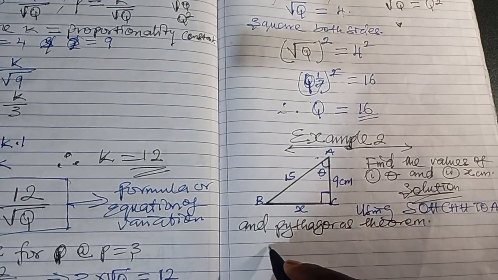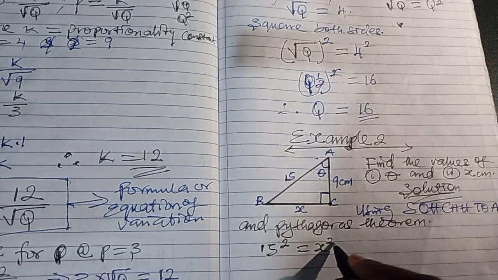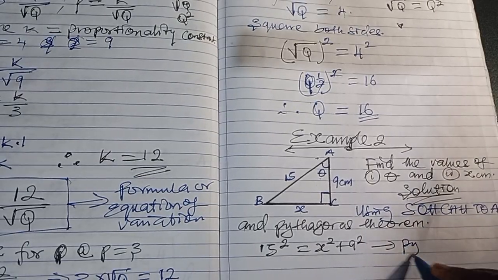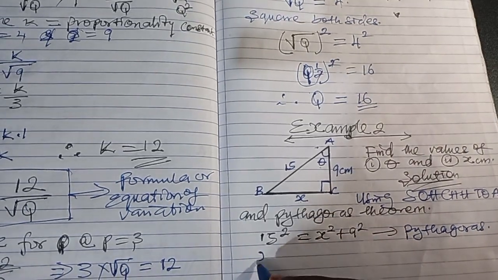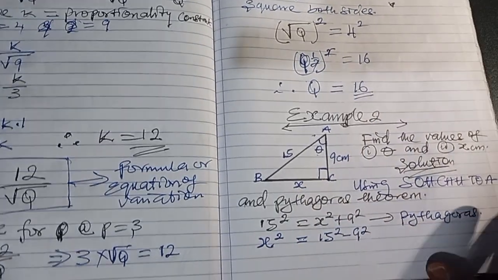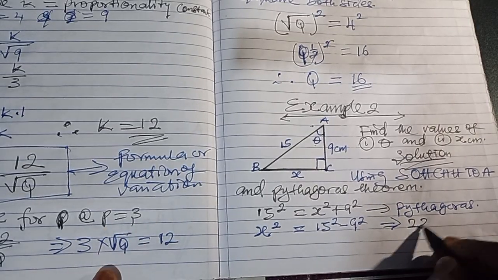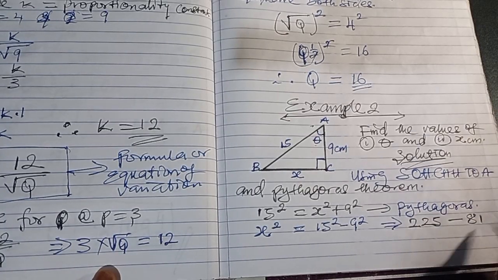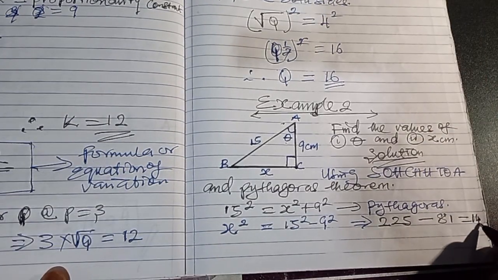First, to find x, you have that 15 squared is equal to x squared plus 9 squared. That is Pythagoras. Okay, so making x the subject of the formula, x squared will be 15 squared minus 9 squared. Then 15 squared is the same as 225, minus 9 squared, which is the same as 81. What is the answer? 225 minus 81 gives 144.